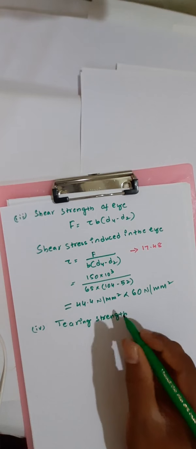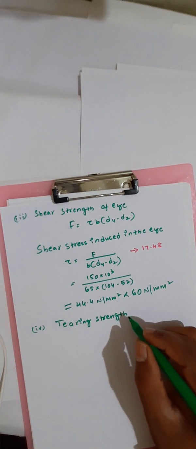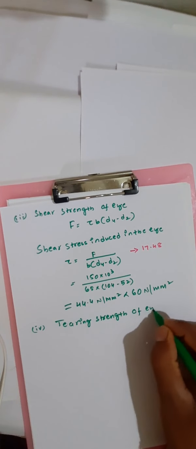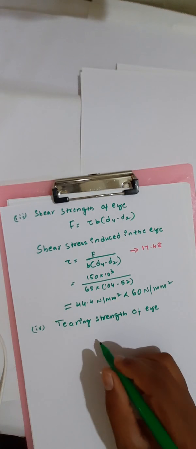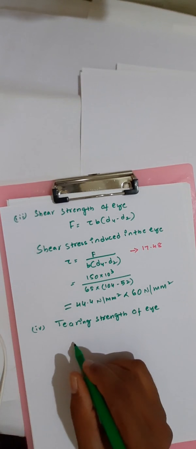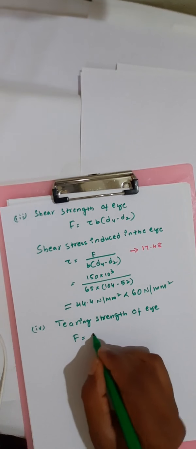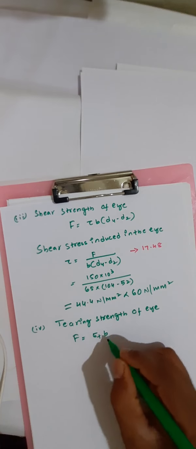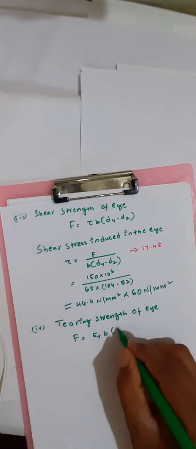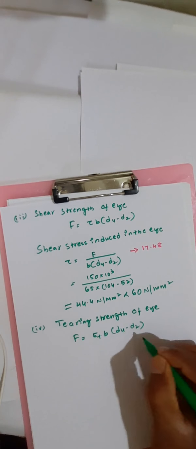The tearing strength of the eye, that is F is equal to sigma T into B into (D4 minus D2).